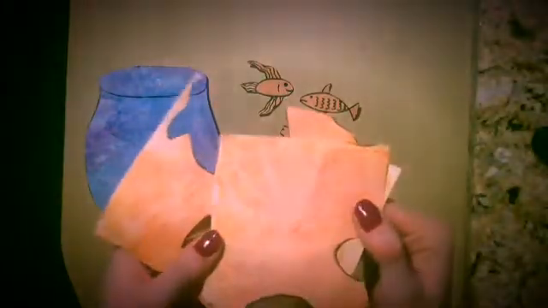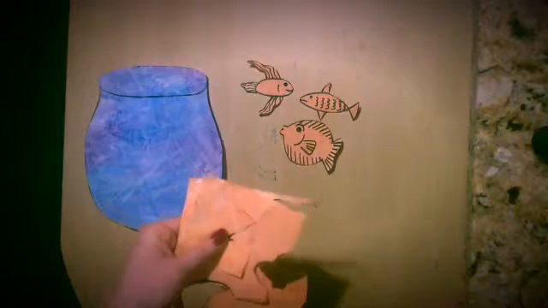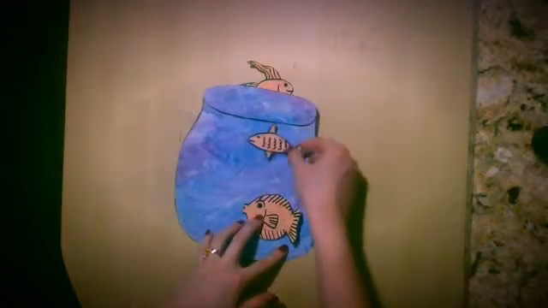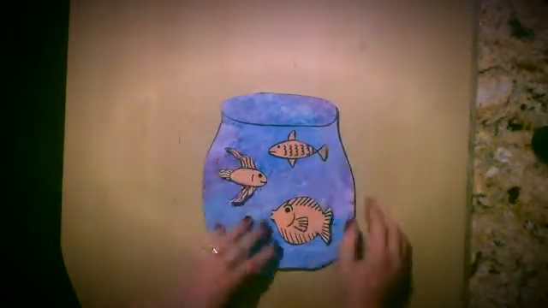Again, I feel like it would be such a shame to waste this beautiful paper we created, so you might want to save the scraps for something you make later. Or not, you can recycle them too. I'm going to glue my fish just like this. And here we go.